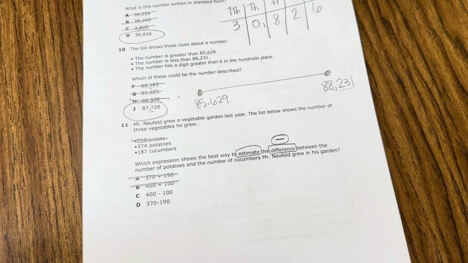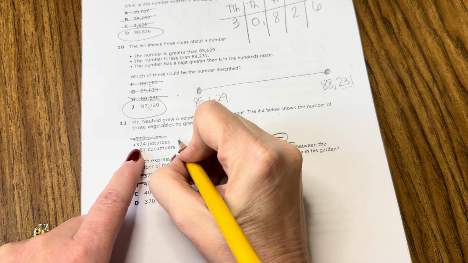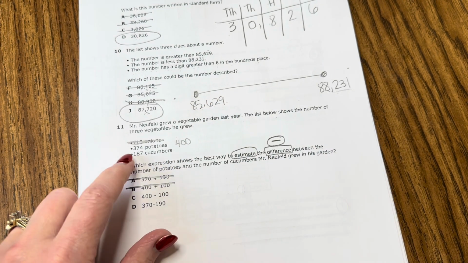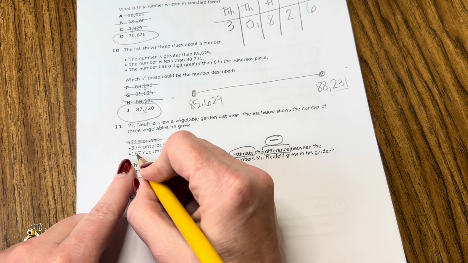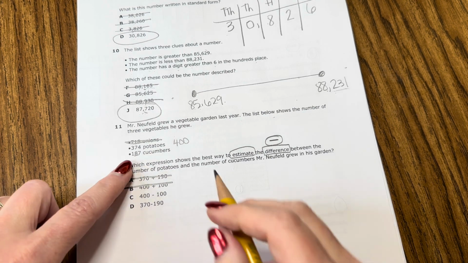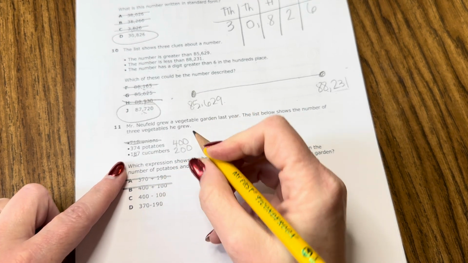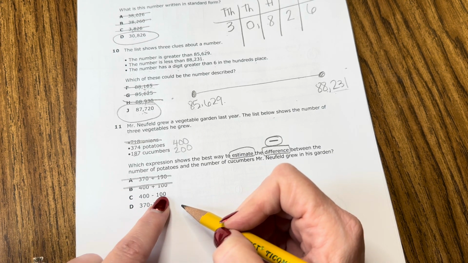If I round 374 to the nearest 100, well, there's a 7 in the tens place, so that's going to make this 400. And if I round 187 cucumbers to the nearest 100, I have to round that to 200 because there's an 8 in the tens place. Ready? Mark your place and go next door. 5 or greater, add 1 more. Well, 8 is greater than 5, so that would have to be 200. Do I have a 400 minus 200? No, that's a 100. That wouldn't be right.